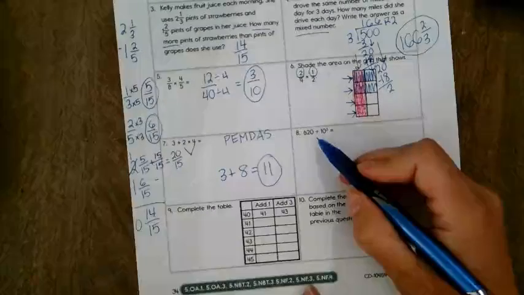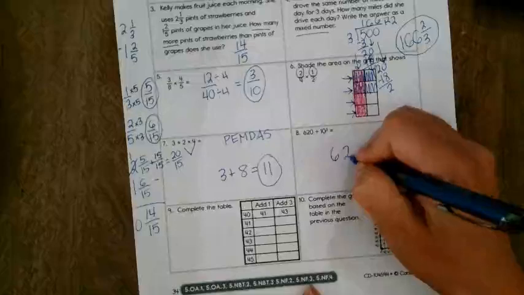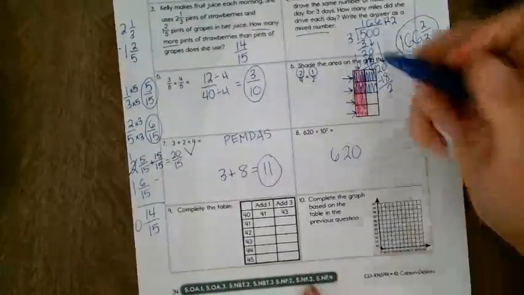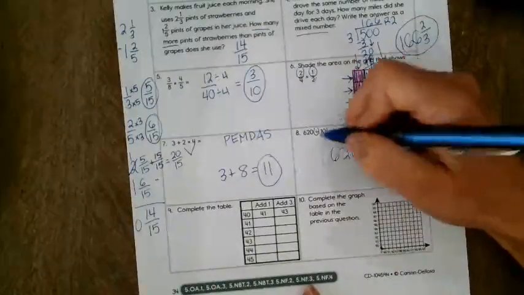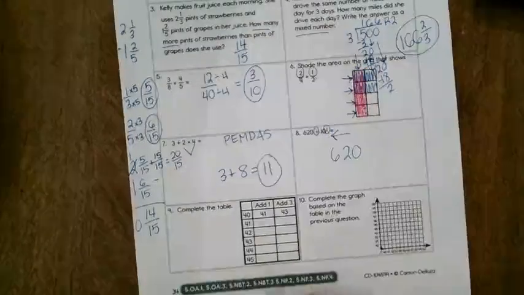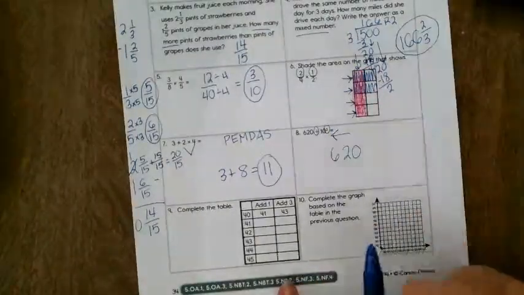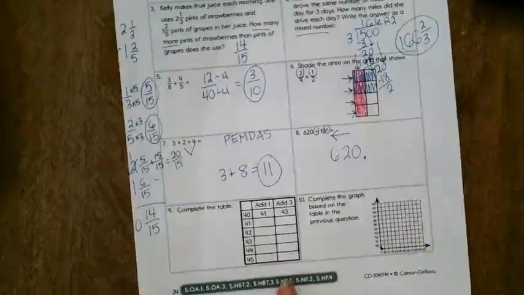All right, I have division. So I'm going to write the first one. You're not doing long division. You're just moving the decimal. And if it's division, you're moving the decimal to the left, and then the exponent tells you how many times. If they don't show a decimal, you always assume it's at the back.